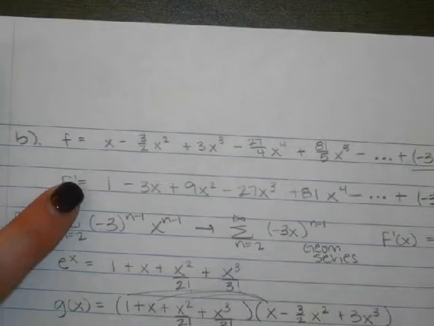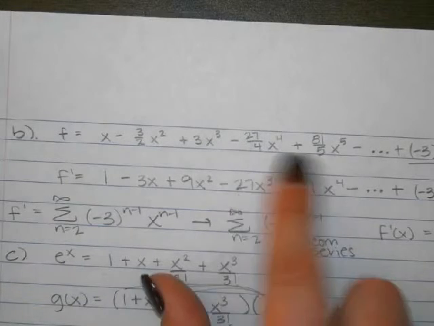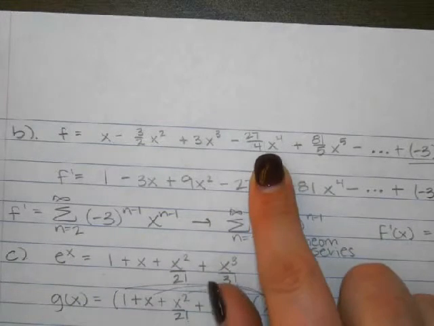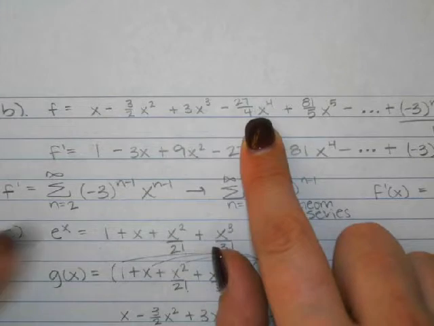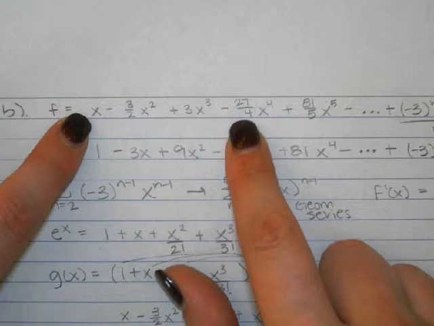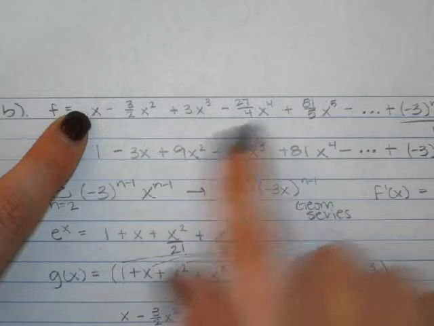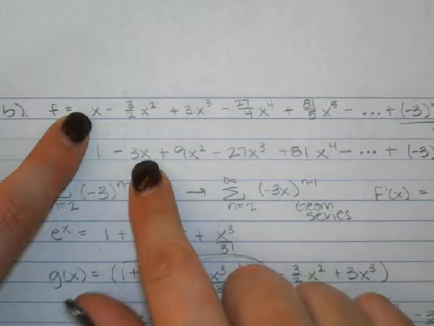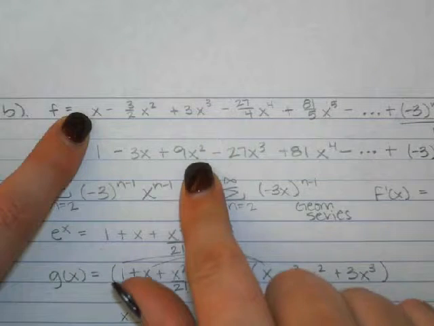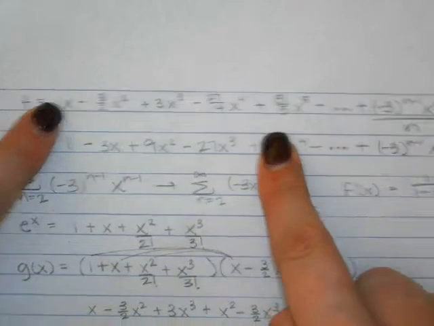For part B, I went ahead and wrote 2 extra terms, but you only need 1 so that you can find 4 non-zero terms. So the extra term I found was 27/4 x to the 4th, so that I could take the derivative of that. So I had 1 minus 3x plus 9x squared minus 27x to the third, and then I had an extra.